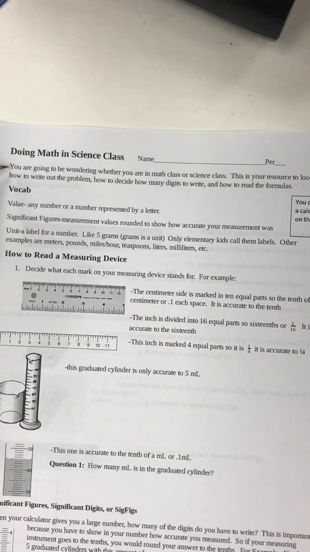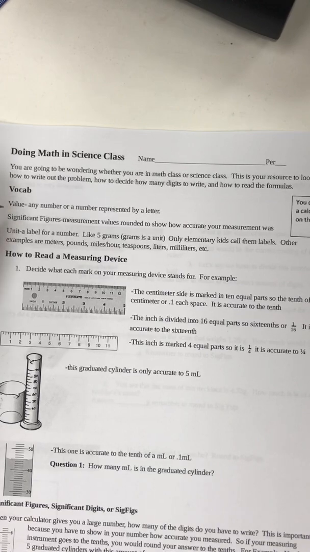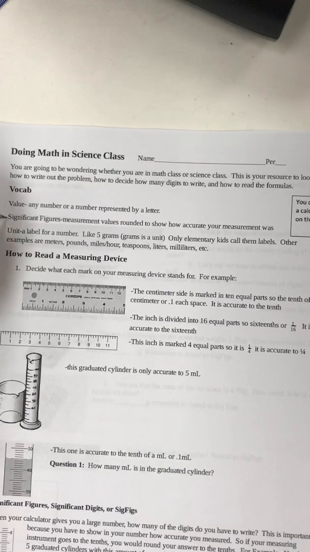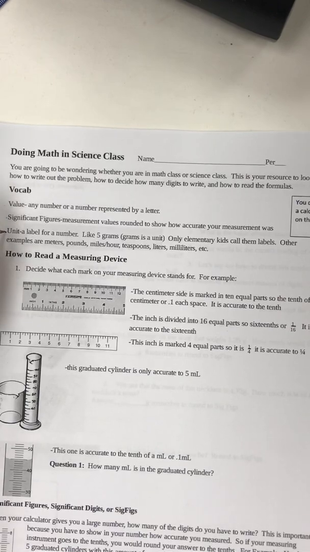So it says doing math and science. You are going to be wondering whether you are in math or science class. This is a resource to look up how to write out a problem, how to decide how many digits to write, and how to read the formulas. The vocab. A value is any number expressed by a letter. Significant figures. Measurement values rounded to show how accurate your measurement was. And a unit is the same as a label.